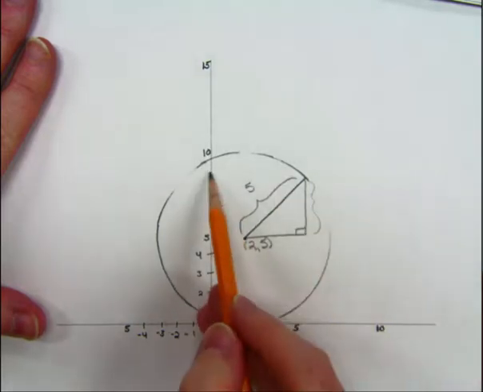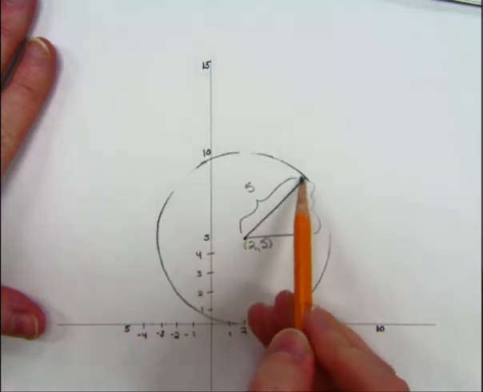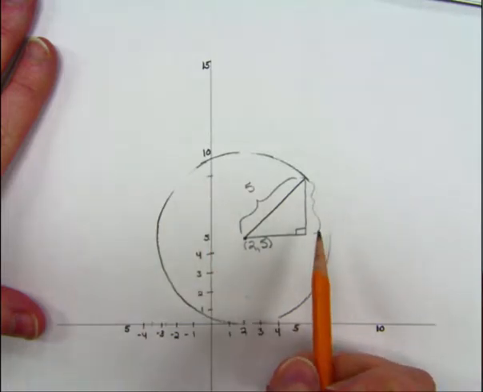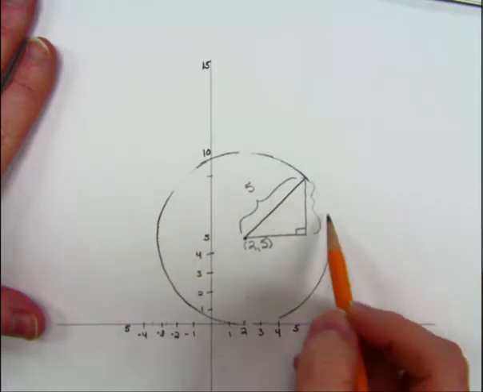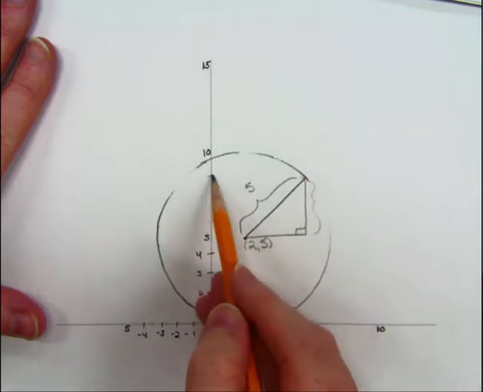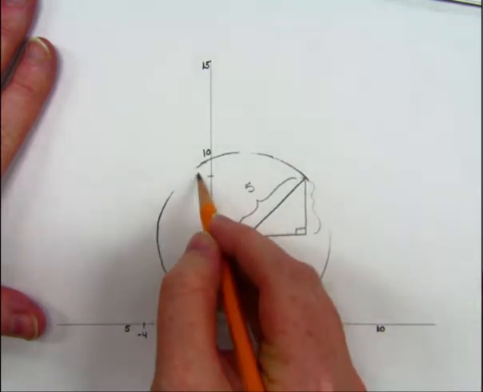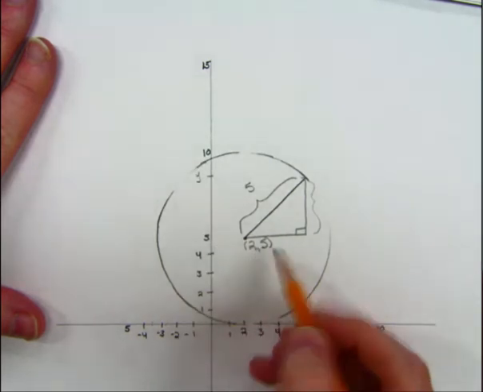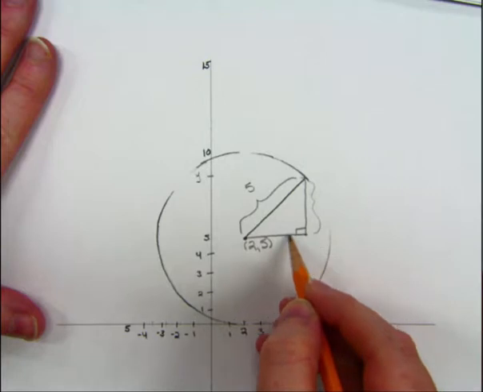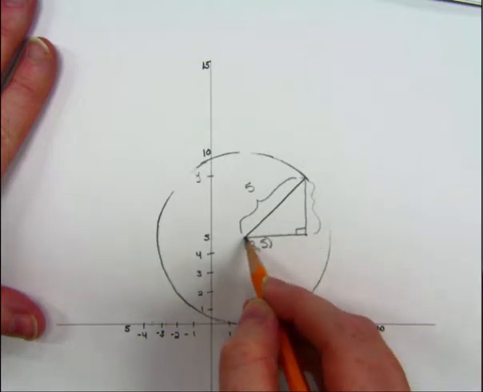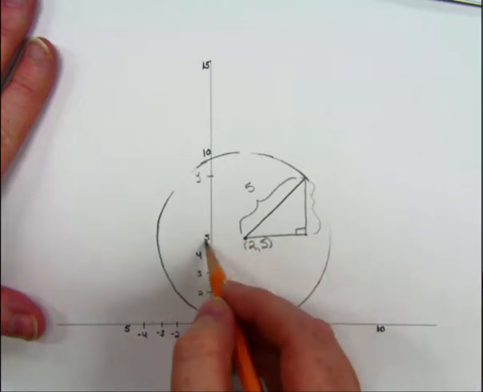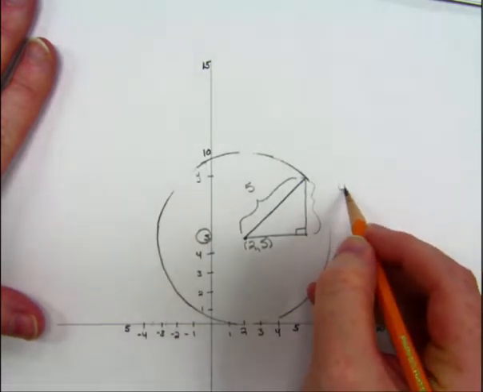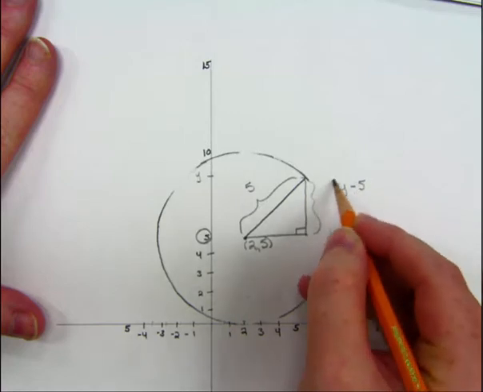Okay, now if we wanted to measure this line, what could we do? Well, we don't know exactly where this point's going to hit on the y-axis, so we're just going to call it y. But we do know that this point here will have the same y value as this point here, which is 5. So we can say that this side is equal to y minus 5.